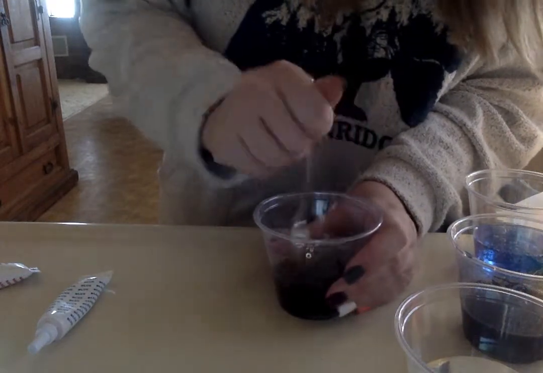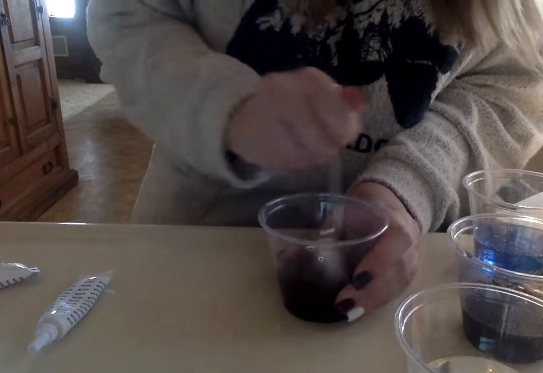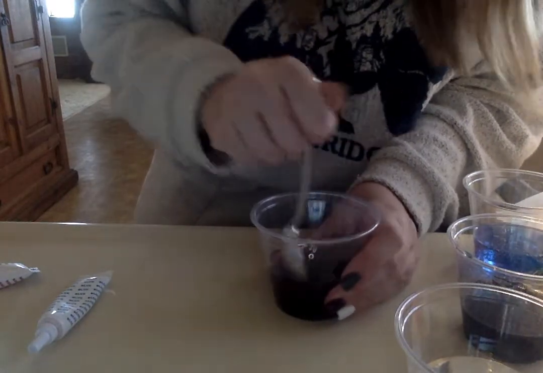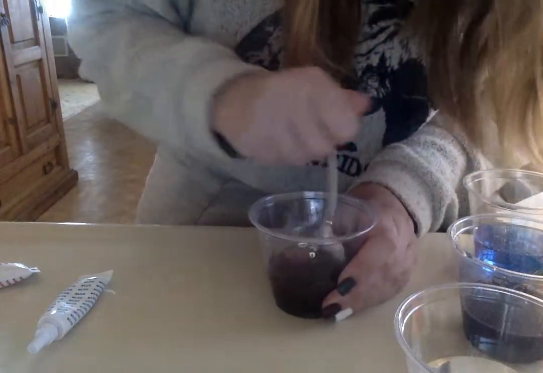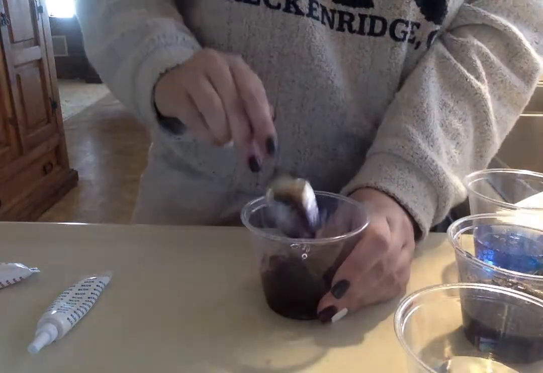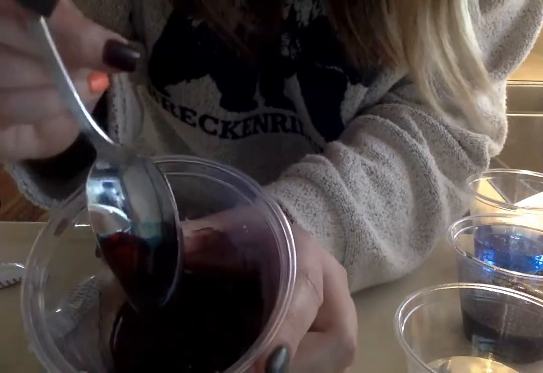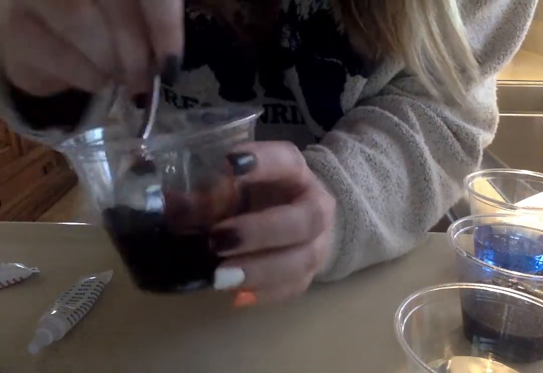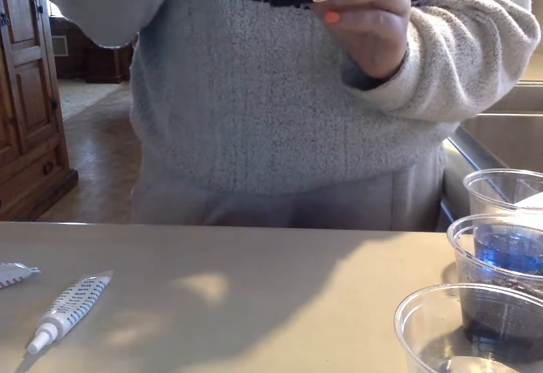So as you're stirring, I want you to observe what's happening with the 2 different colors and what new color they're making. So I want you to pay attention. Wow! When I mixed the red and blue colors together, it made purple. Look how cool is that, friends? We just realized that red and blue make purple.